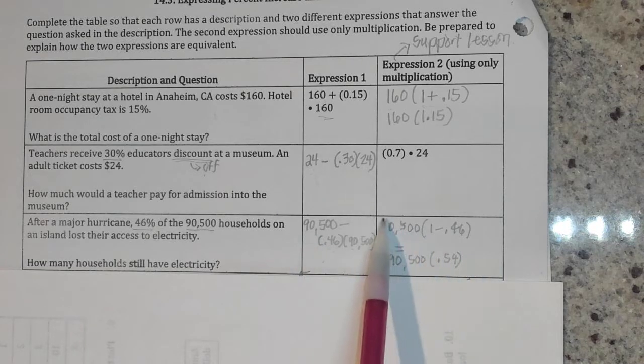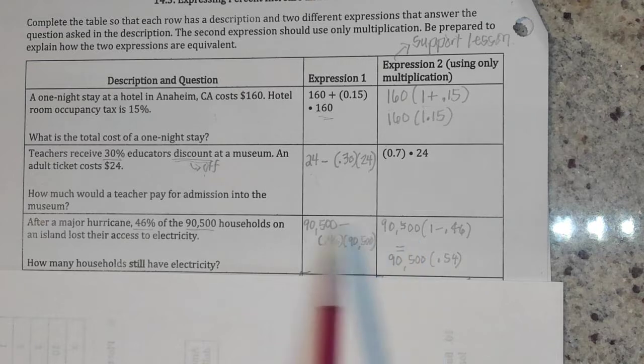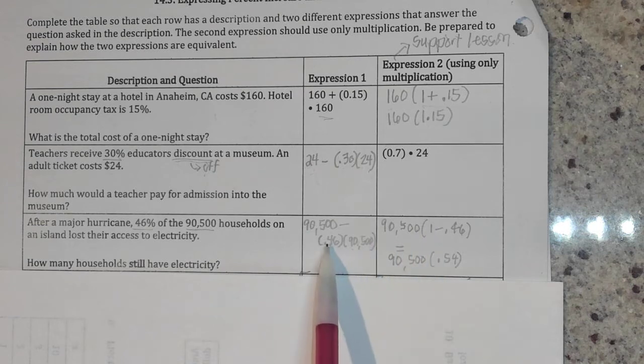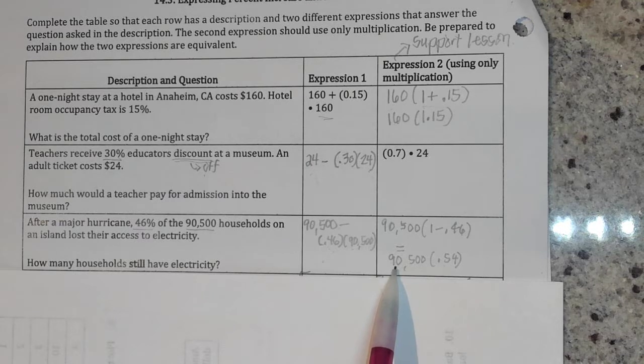So then I come over here and I note that I've got 90,500, which I'm distributing out. And what am I left with? 1 minus 0.46, which is 0.54. So again, 90,500 times 0.54 is going to give me how many still have electricity.